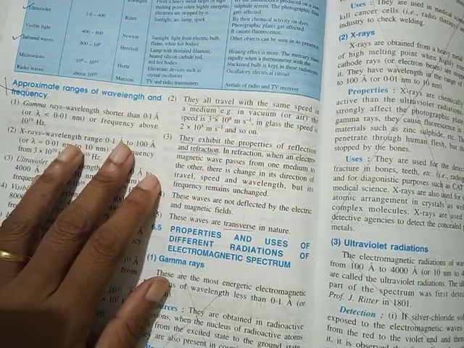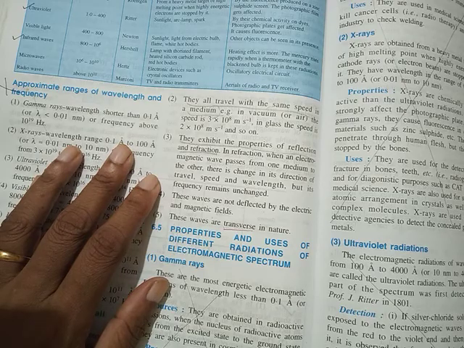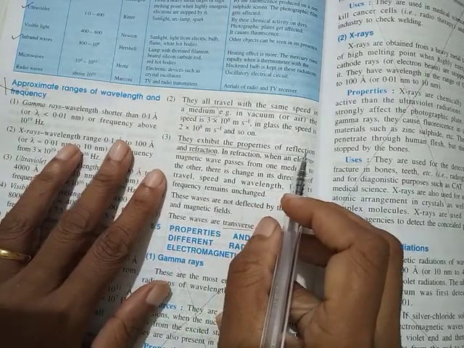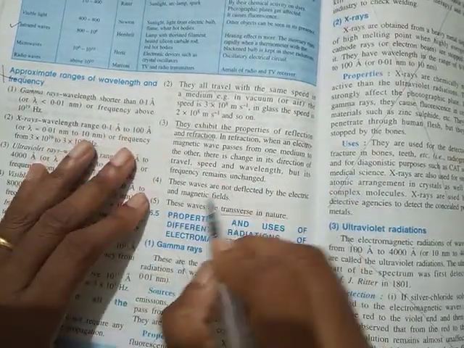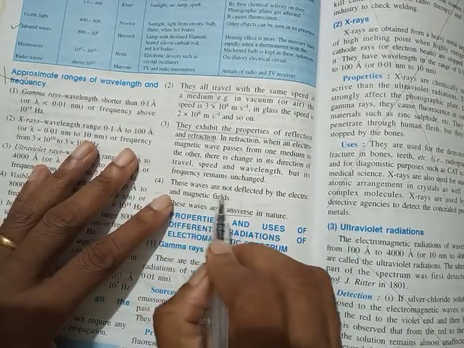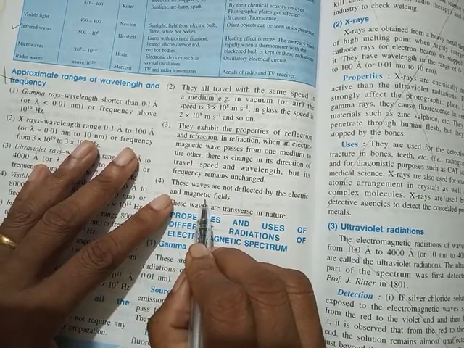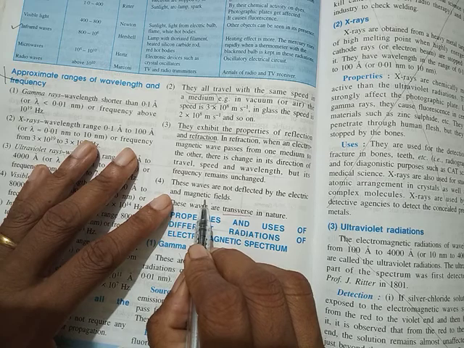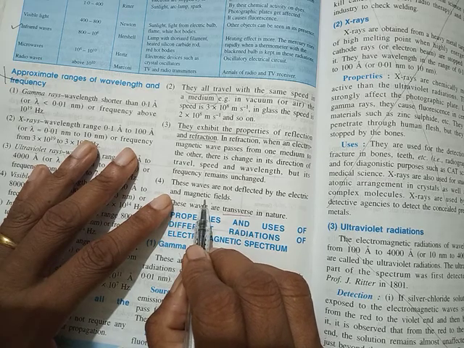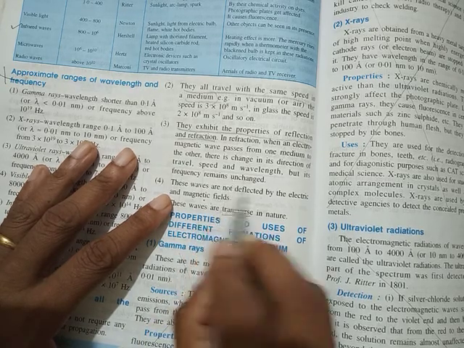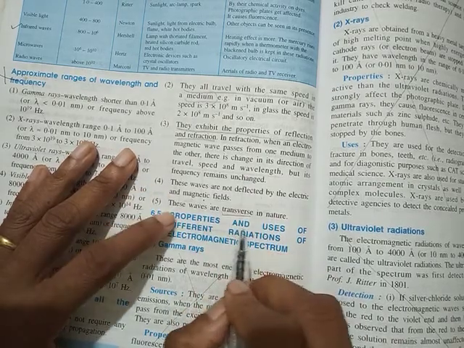Then they exhibit the property of reflection and refraction. Like sound, light and everything, they also can exhibit reflection and refraction. Fourth point is, these waves are not deflected by electric and magnetic field. Even if you pass them through electric field or magnetic field, they will not be deviated.